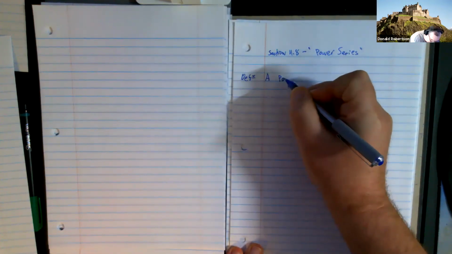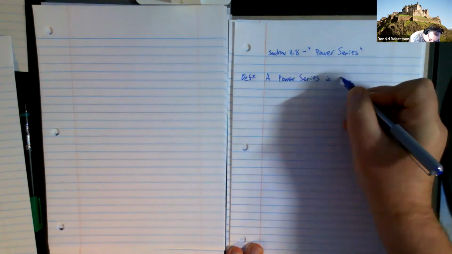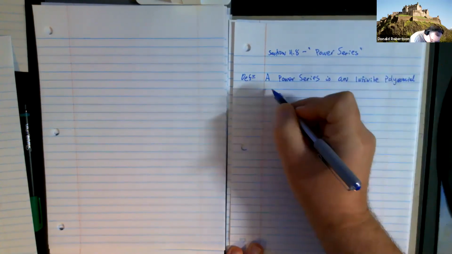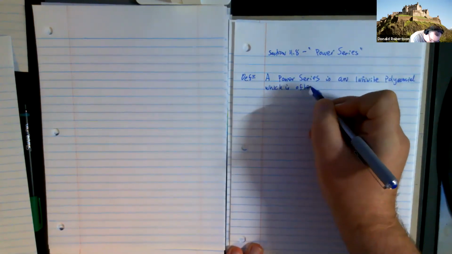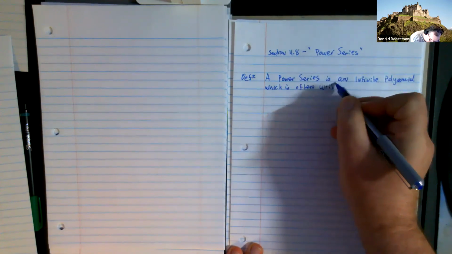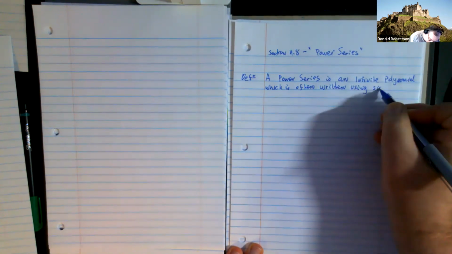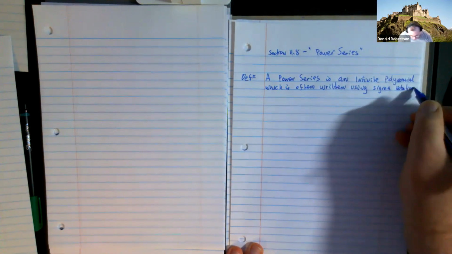A power series is an infinite polynomial, which is often written using sigma notation. So a power series is an infinite polynomial.